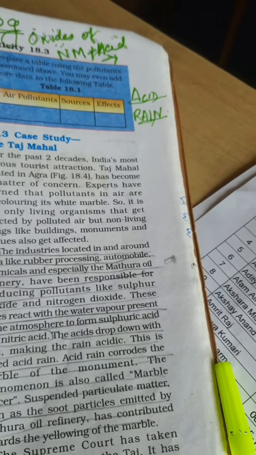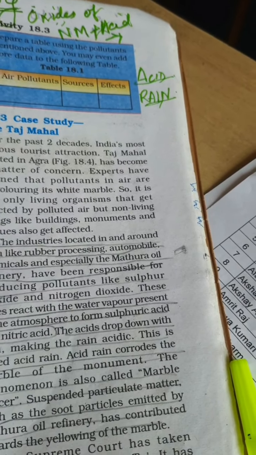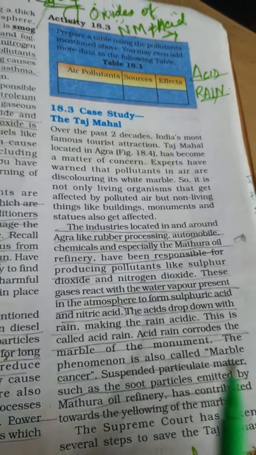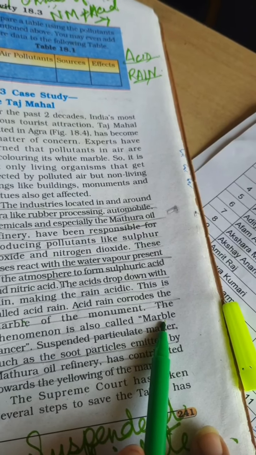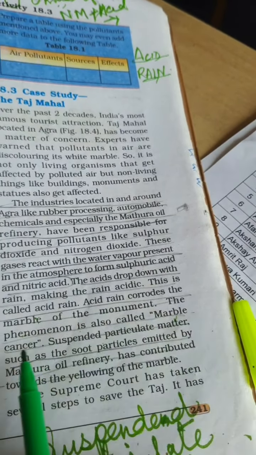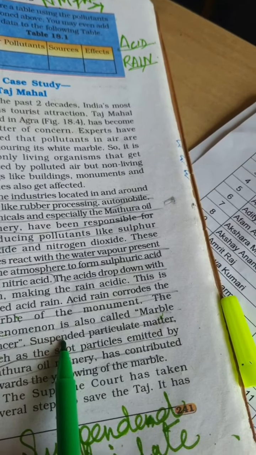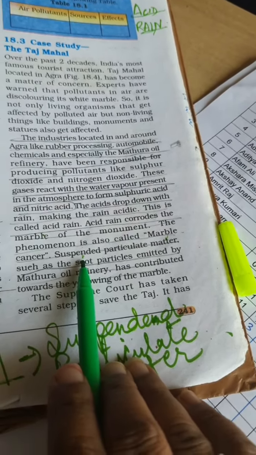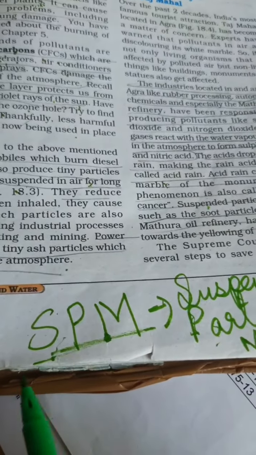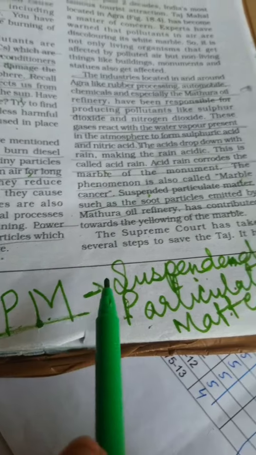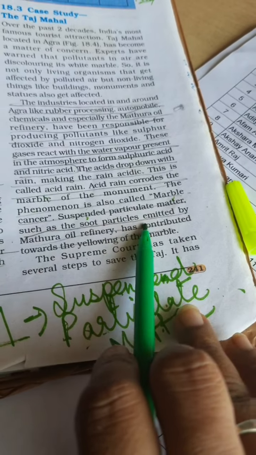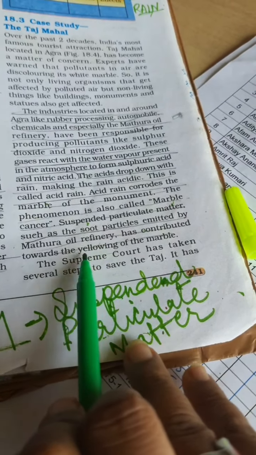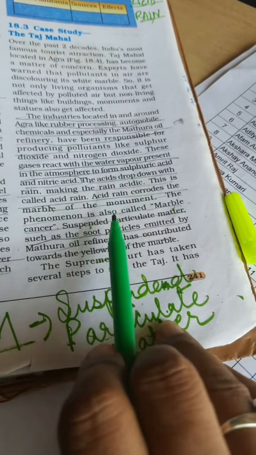This acid rain is very harmful to the marble, and the yellowish color is a disease on marble which is known as marble cancer. Here you can write the definition for acid rain: the yellowing phenomenon, where acid rain corrodes the marble, which we call marble cancer. And the particles I taught you in the last class, suspended particulate matter, short form SPM, also known as soot, generally yellow the marble. The yellowing of the marble is due to this.